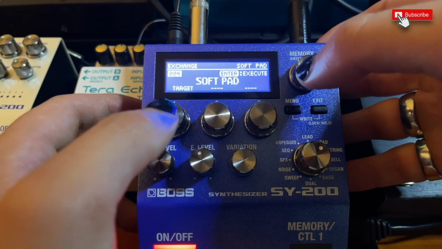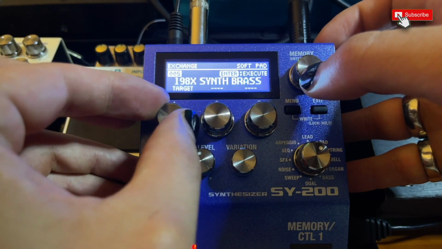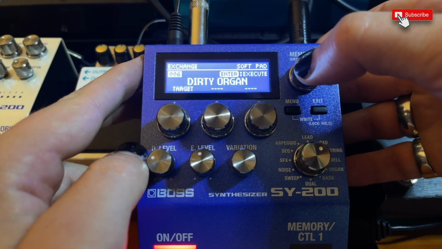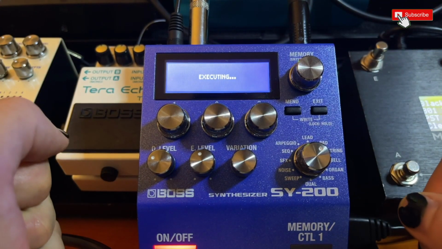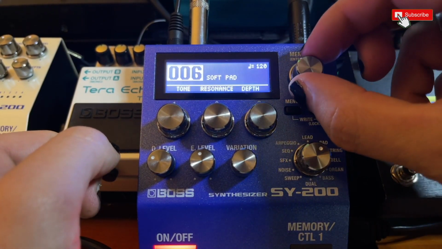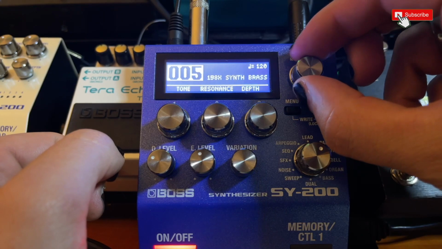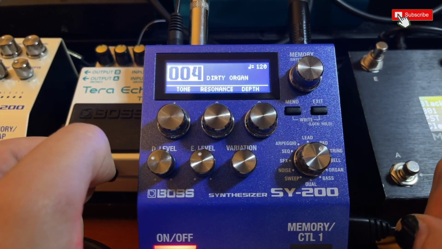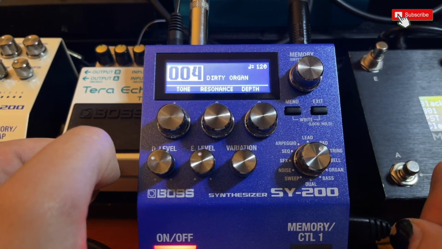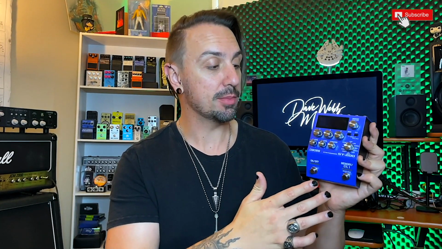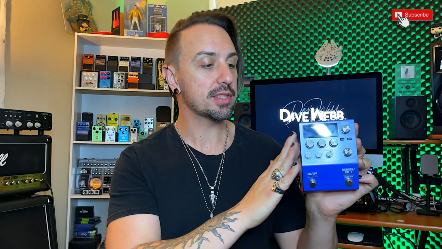We're going to change that. We're going to target the dirty organ. Executing. And now my soft pad has been moved to 6, and my dirty organ is now saved to preset number 4. Now, even though it still has knobs, this is a digital pedal, so you still need to write all of those parameters to the patch.